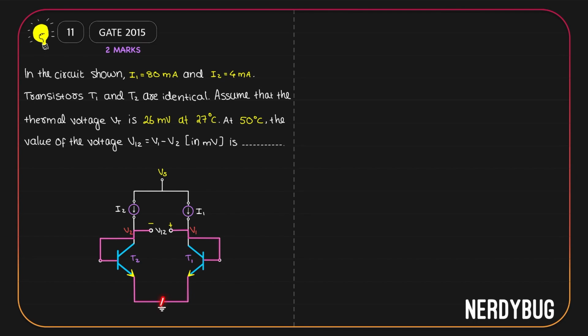I'll start from this point and go clockwise. VBE2 is from negative to positive. As I go on, I have V12 here. It is also from negative to positive. Further as I go on, I have VBE1. It is from positive to negative. Then I go back to ground.